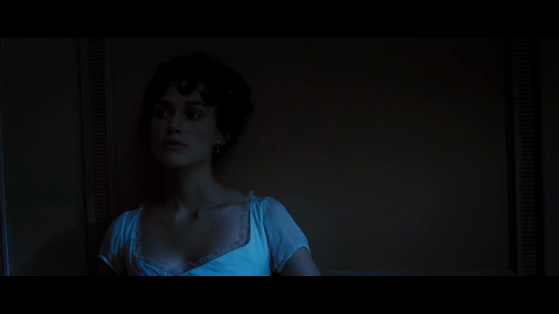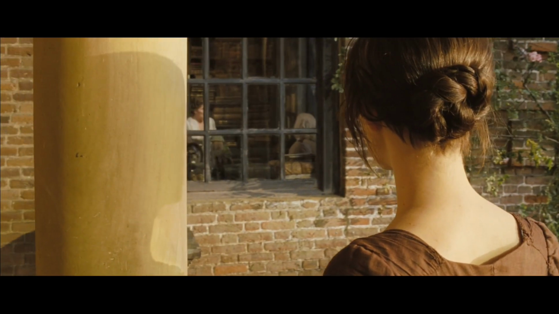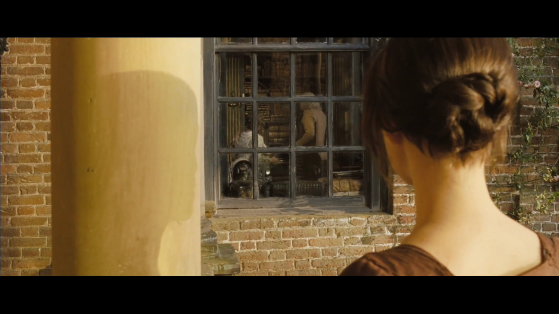Illustrated perfectly towards the end of the first Oner, Lizzie is looking through a window at her parents talking. It's a very limited view of what you can see and hear. You're seeing through her window.